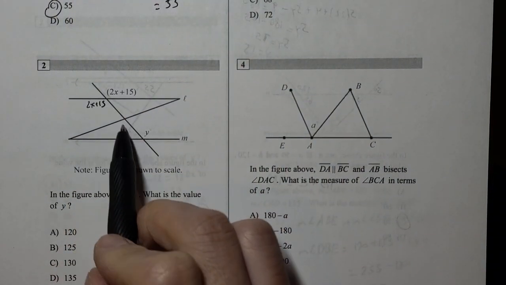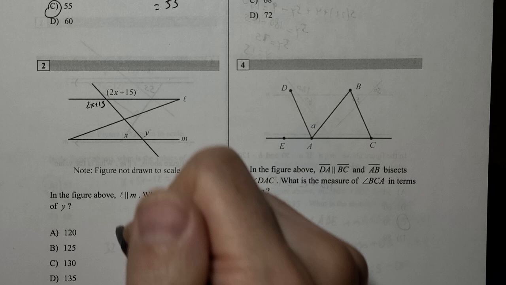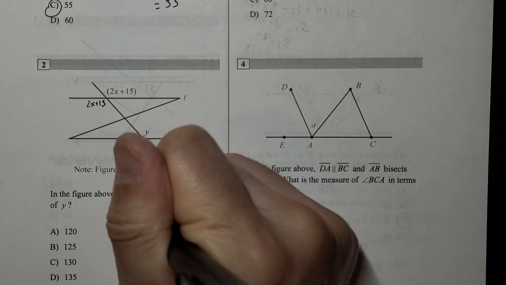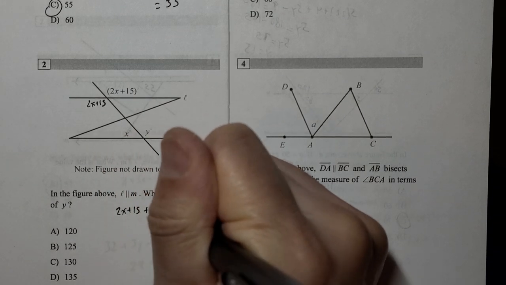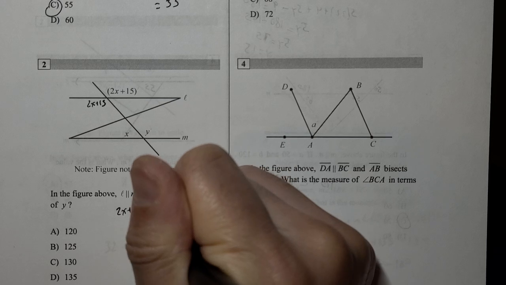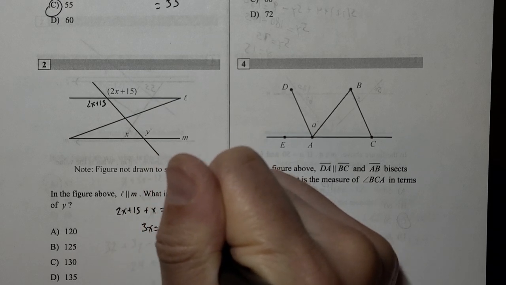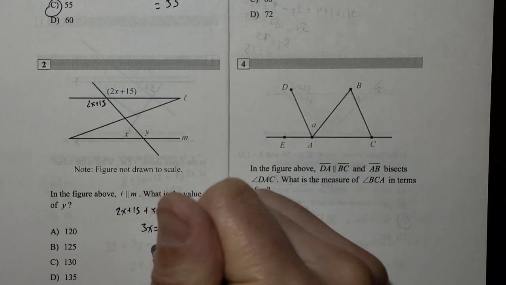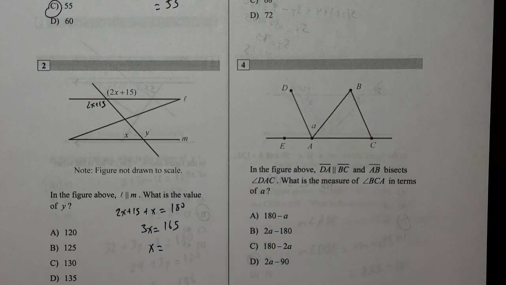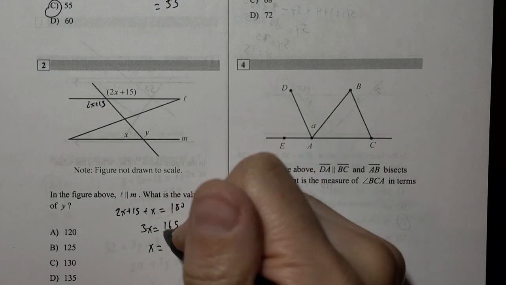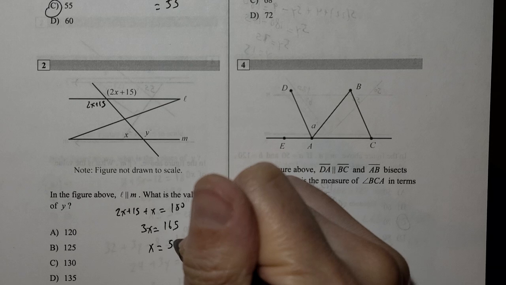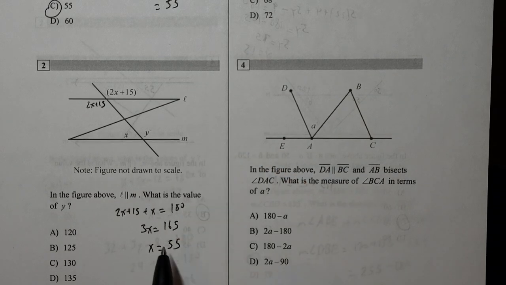Okay, and then these two are same side interior, so they're supplementary. So 2x plus 15 plus another x is 180. 3x is 165, right? So x is, how much is that? That's 55, right? X is 55.